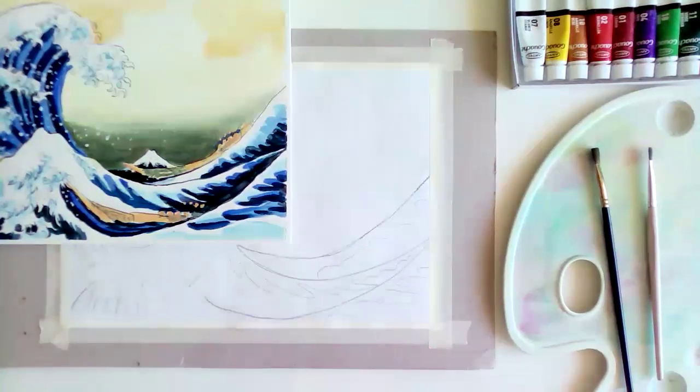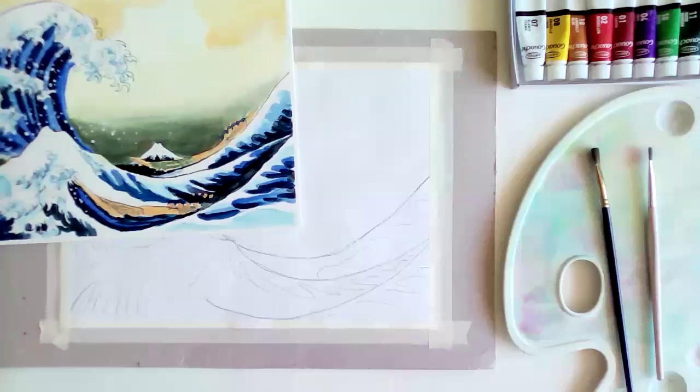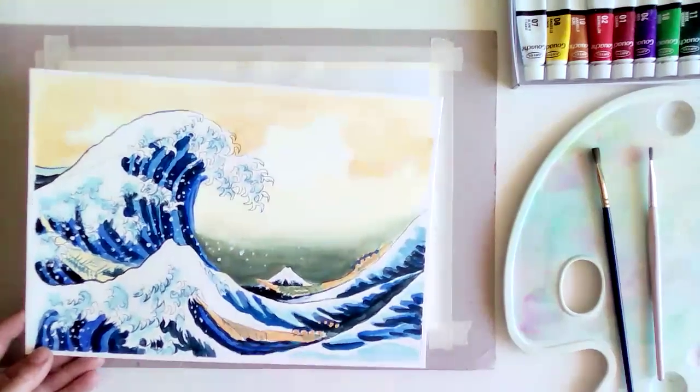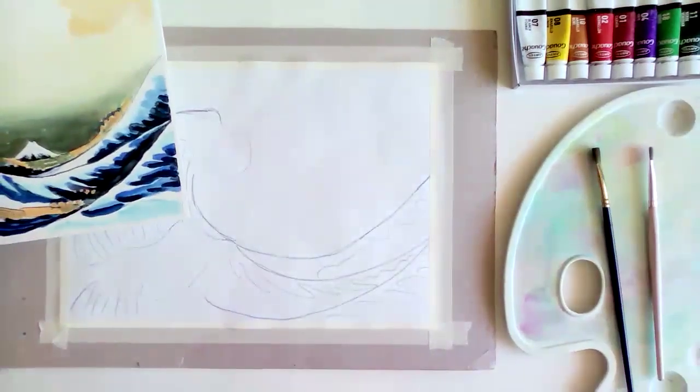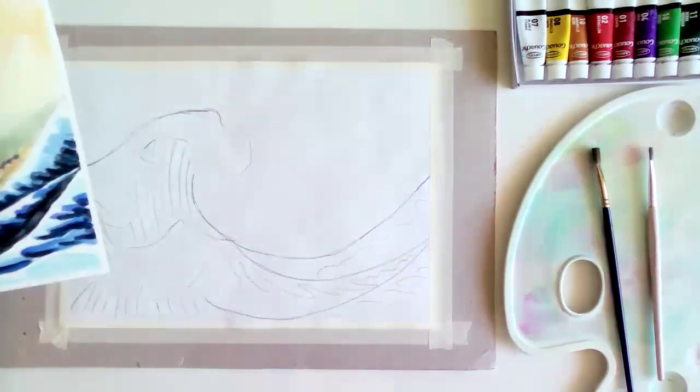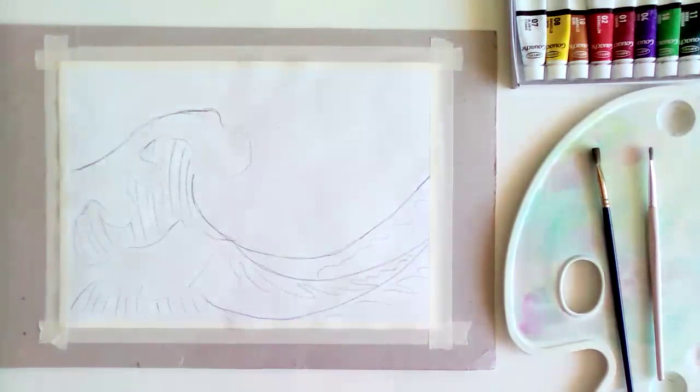And I think exactly those ornamental shapes between white and all those blues give us also the feeling of the wave, of course.